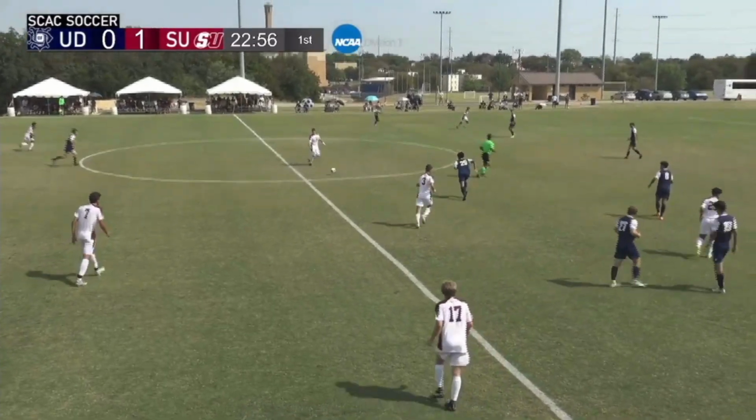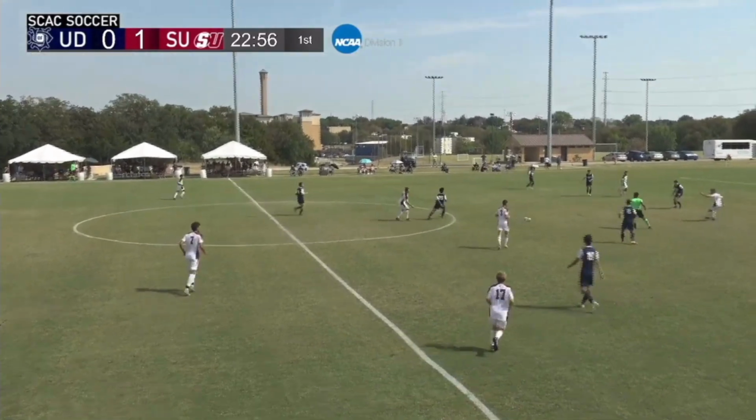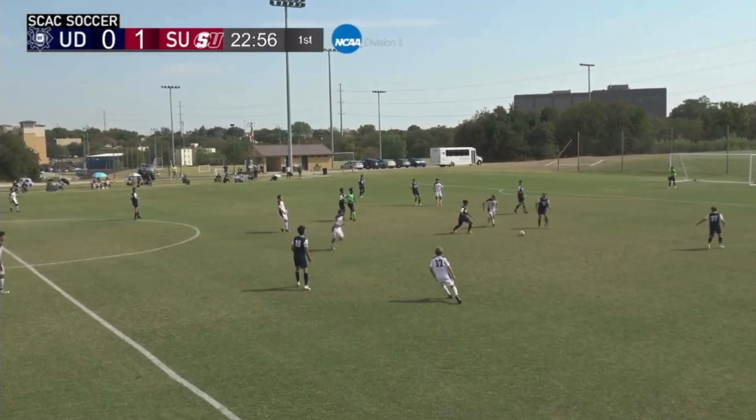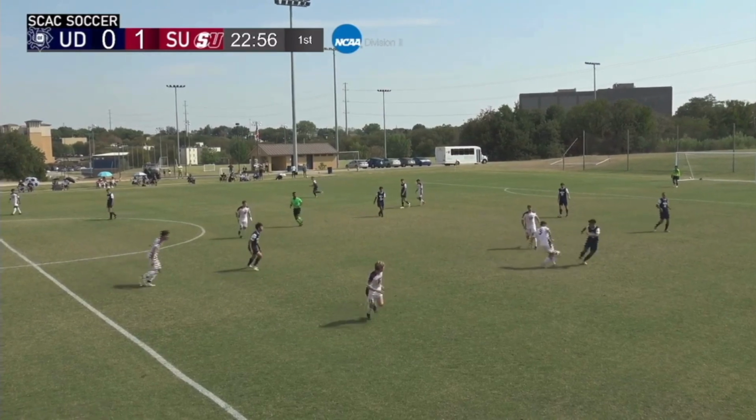So I'm just running across here. Teammate tries to play me, but unfortunately it's a couple yards behind me and I just couldn't get there in time.